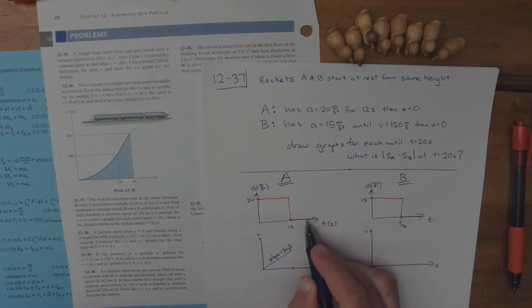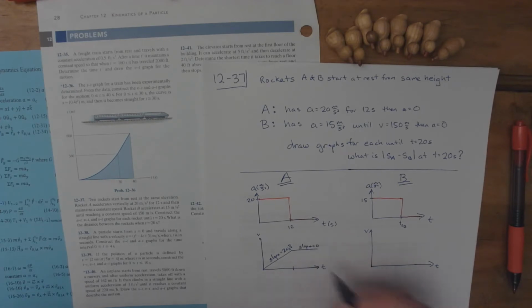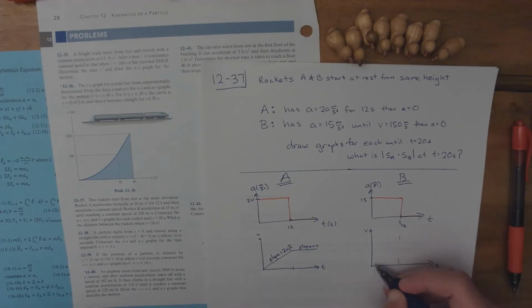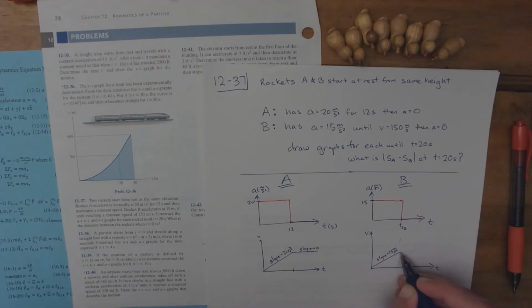And then if the acceleration is 0, that means the slope is 0. Here we should have a slope of 15 and then a slope of 0.